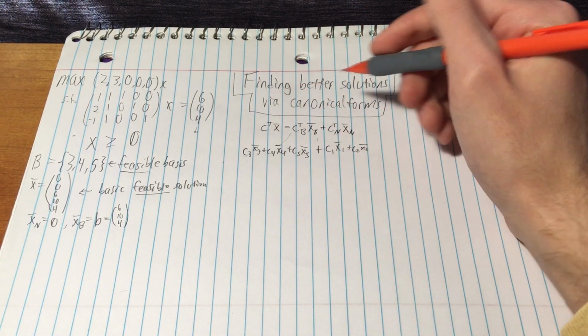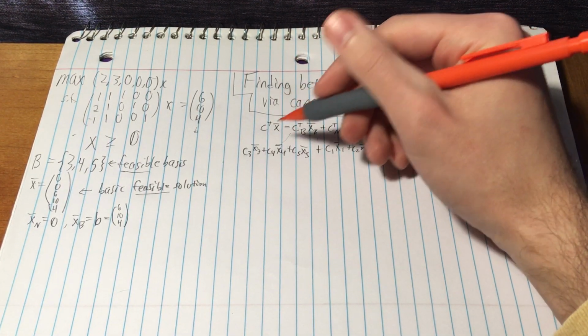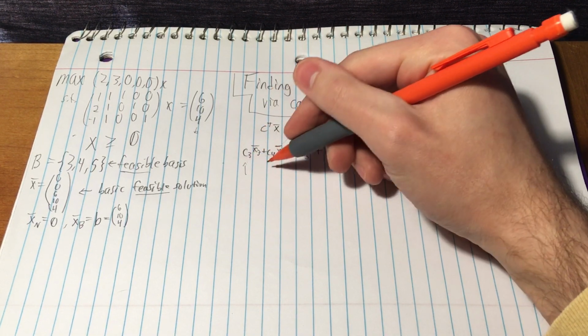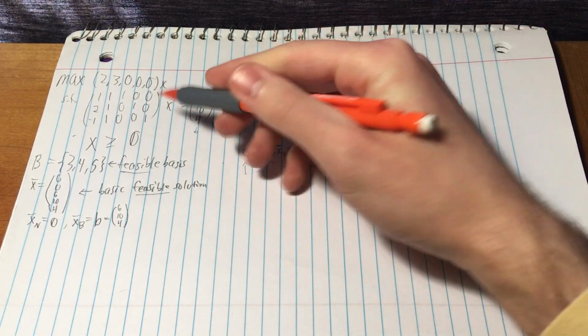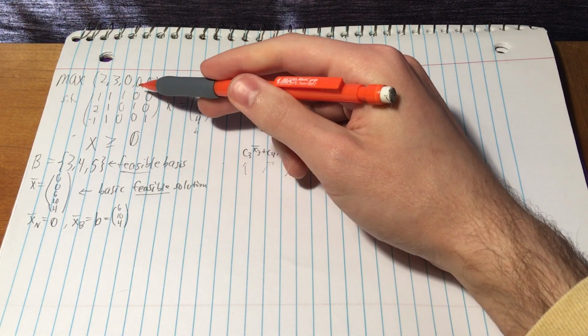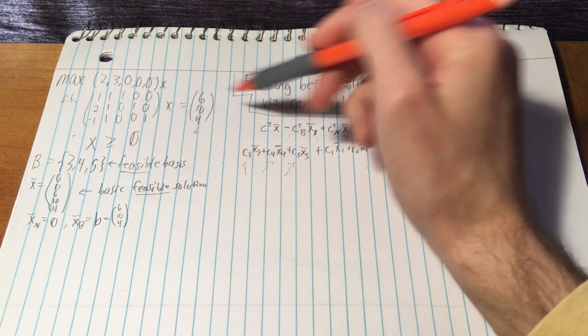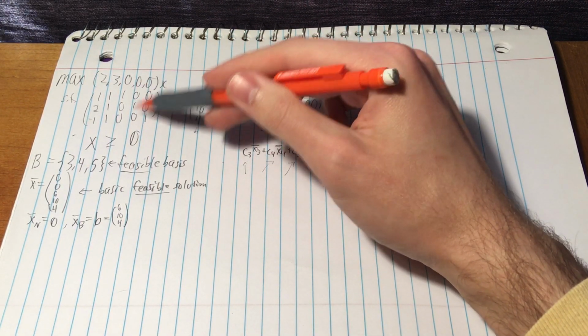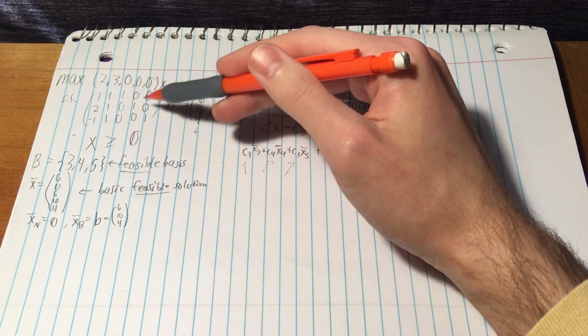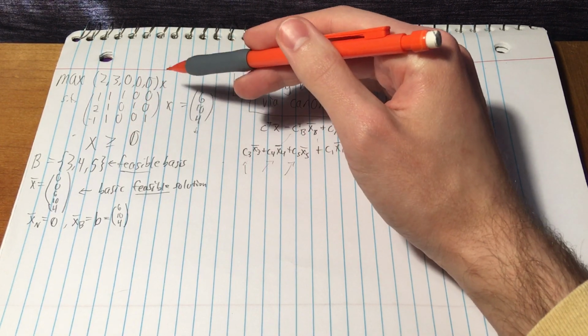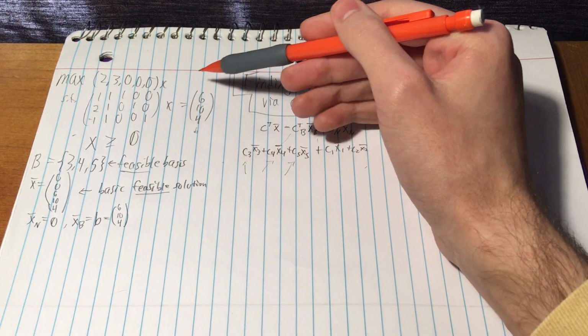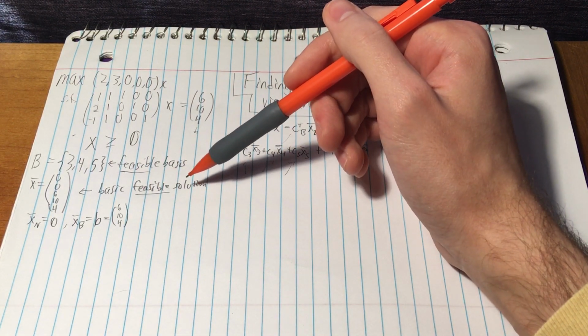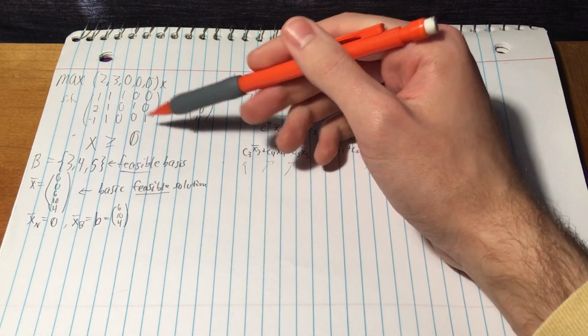Okay, and now what's the point of writing it like this? Well, what I want to point out is, in the previous video, there were two conditions for canonical form. One, we wanted the basic columns of A to be the identity matrix. And the reason that was helpful is because it helped us find the basic feasible, or at least the basic solution.